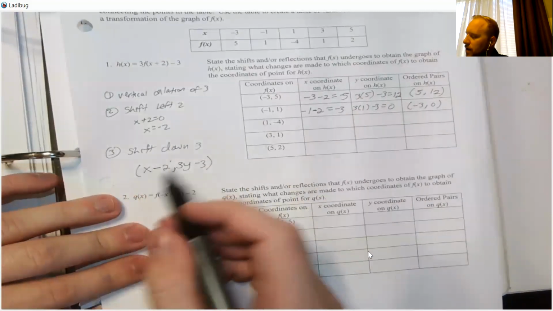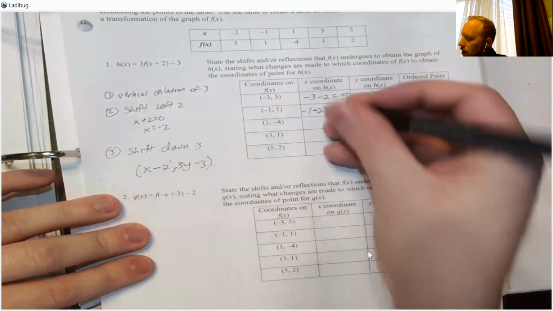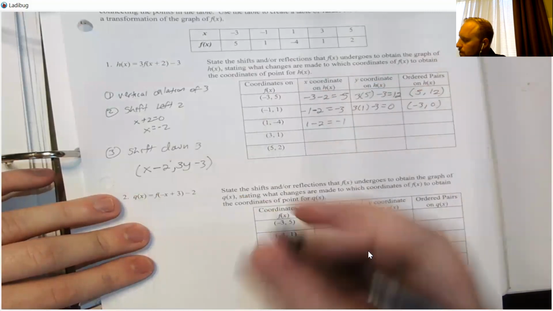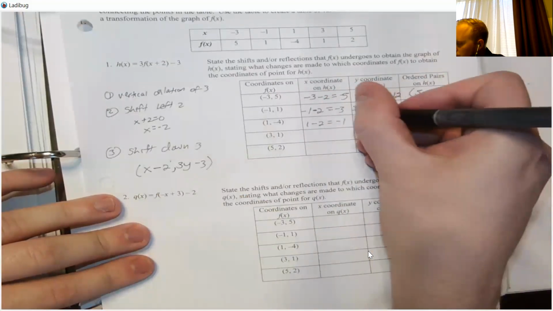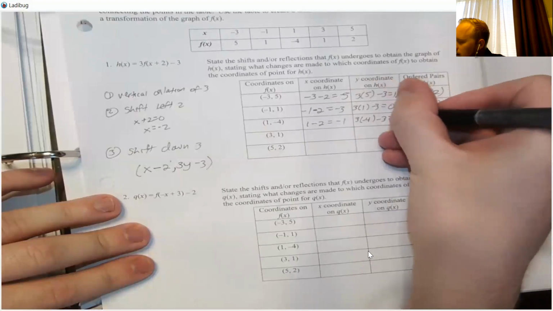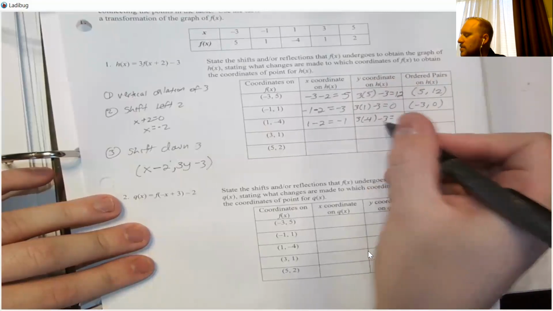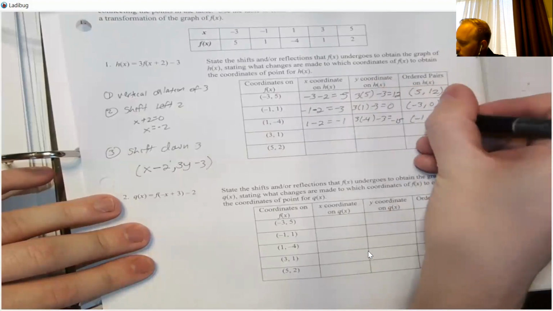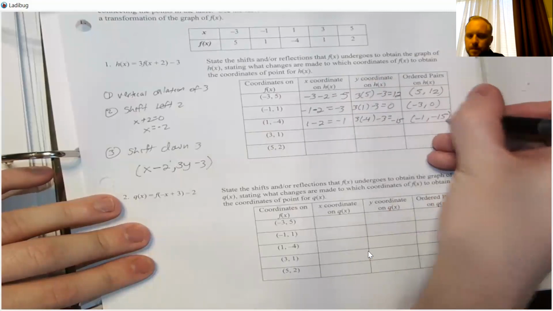Next one, we have x equaling 1. We plug in 1 minus 2, which gives us -1. Then our y value is -4, so 3 times -4 minus 3, that's -12 minus 3 is -15. So our point will be (-1, -15).